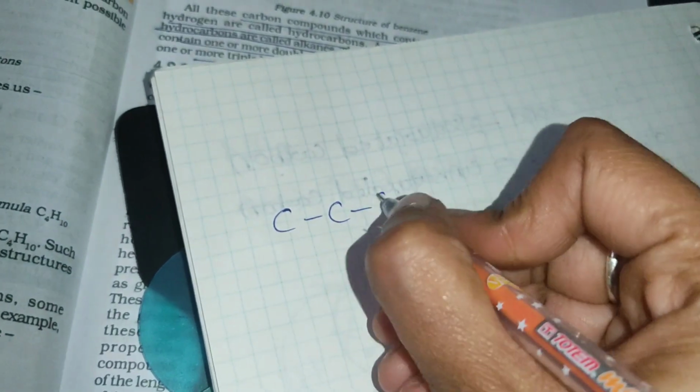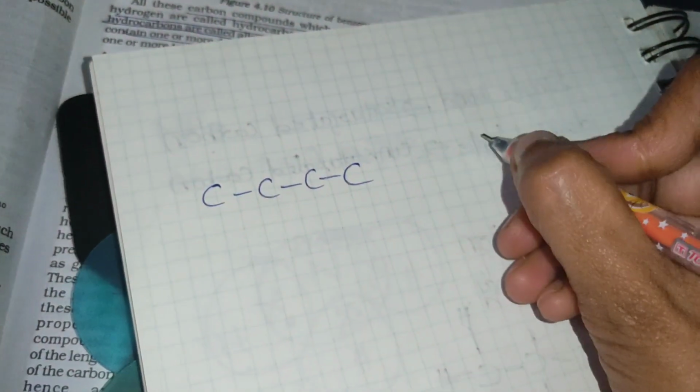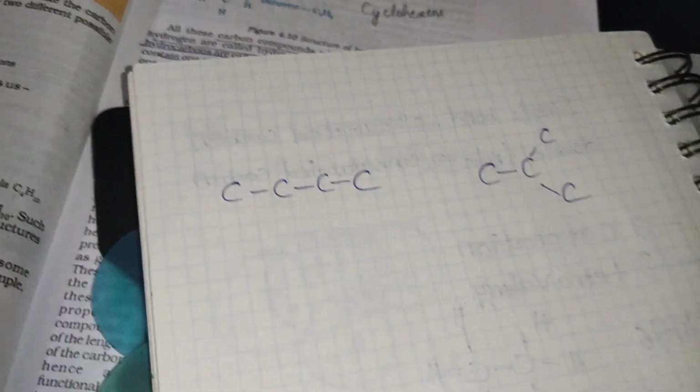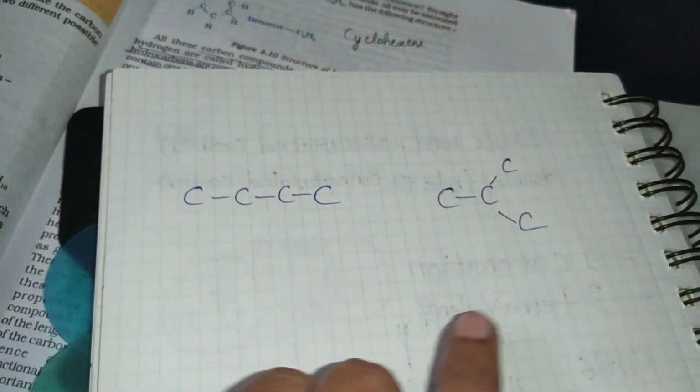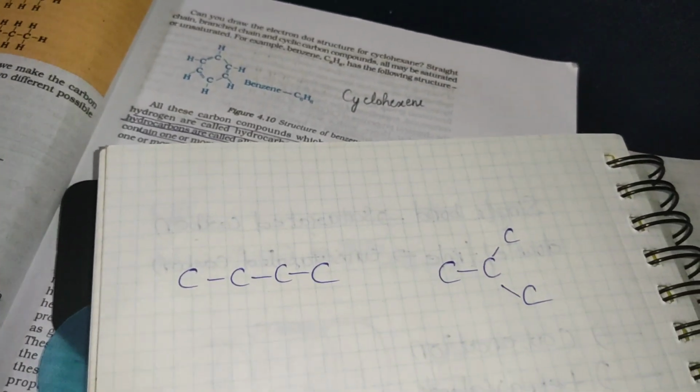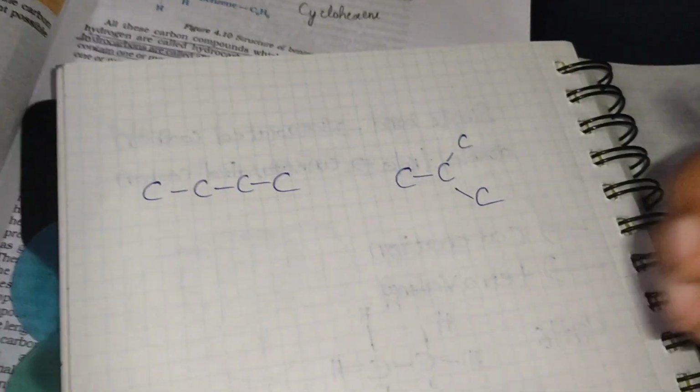So we wrote like this, but we can write a branched chain, 1, 2, 3, 4, like this. We can write, yes, no. So 1, 2, 3, 4 branched chain also we can write. Let's fill the hydrogen atoms into this.